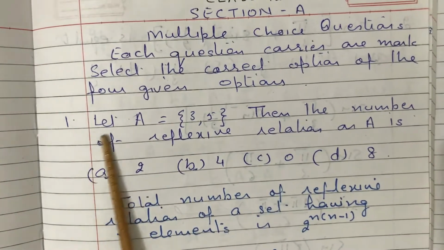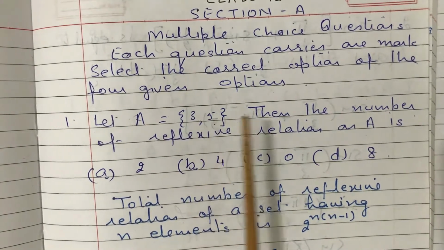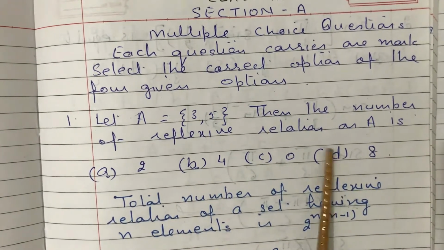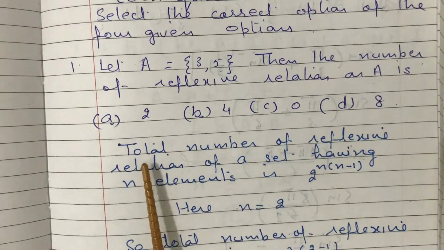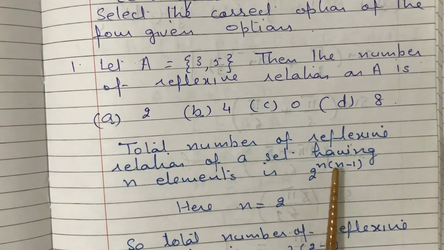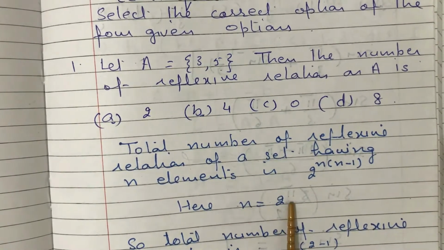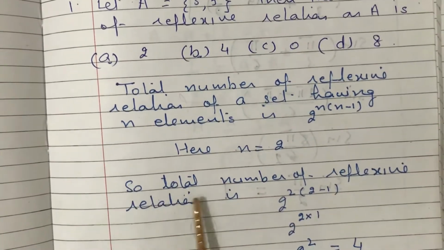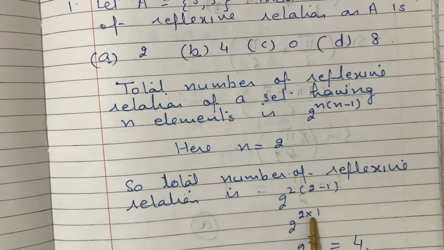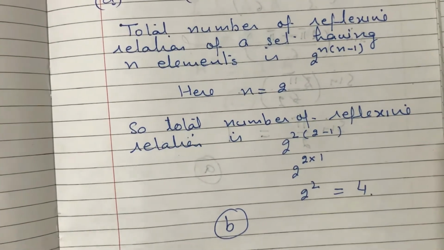The first question is: let A be a set {3, 5}. It has 2 elements. Then the number of reflexive relations on A is, there are 4 options. You have to find the right one. Now we know that the total number of reflexive relations of a set having n elements is 2 raised to power n minus 1. Here n is 2. So substitute n is equal to 2. The total number of reflexive relations is 2 raised to power 2 minus 1, that is 2 raised to power 2, that is equal to 4. So B is the option.